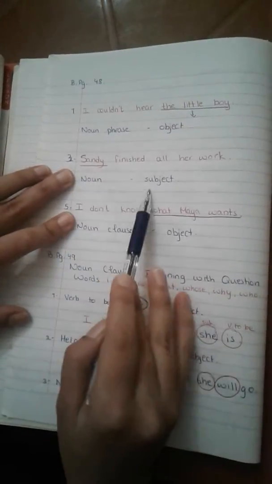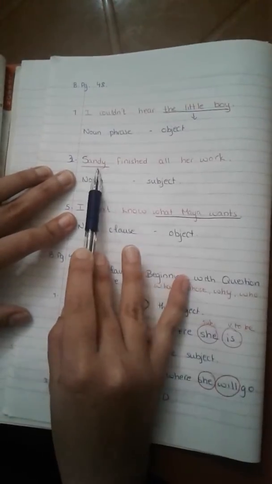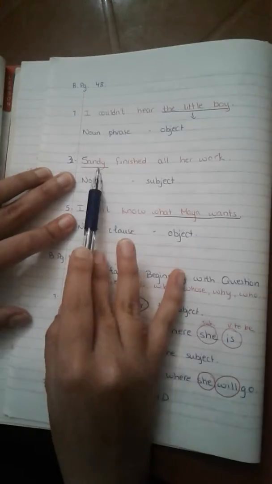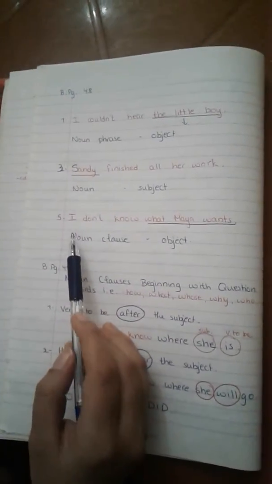And this noun is acting in the position of a subject. Who finished all her work? Sandy. Thus, Sandy is the subject, a noun acting as a subject. Look at the third example and the final one.